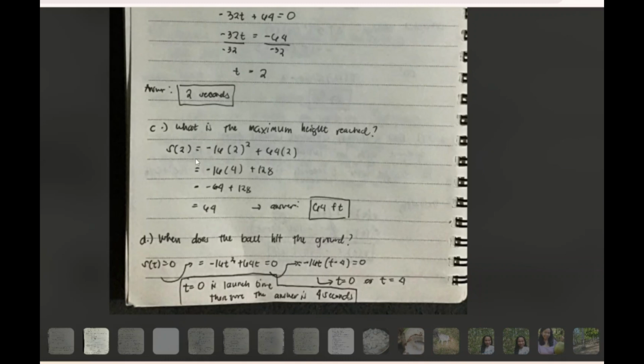So this is simply substituting 2 seconds, or the number 2, into the given function. Literally, the application of velocity and acceleration along with the minimum and the maximum point. Letter D is, when does the ball hit the ground?